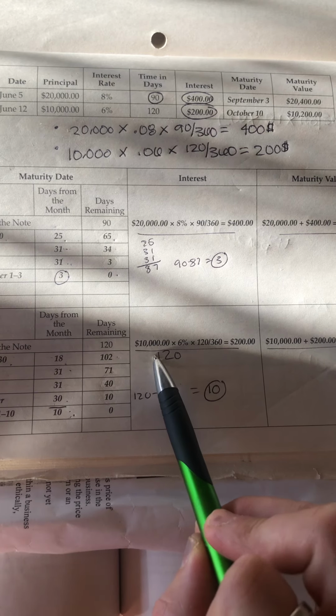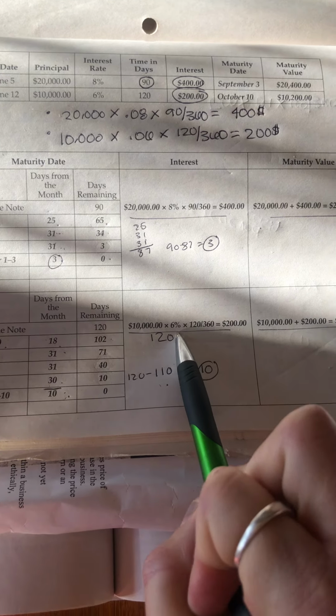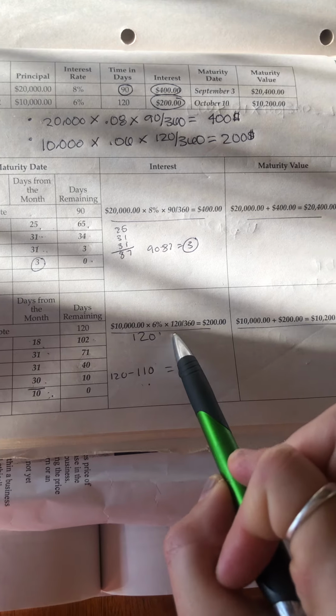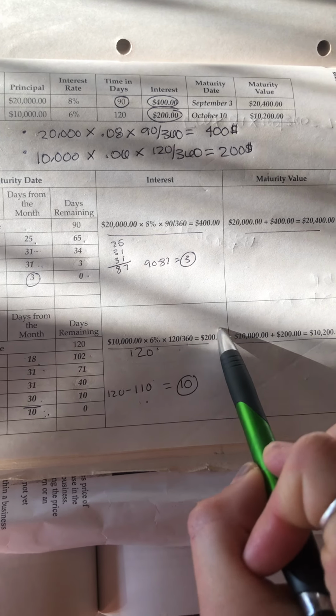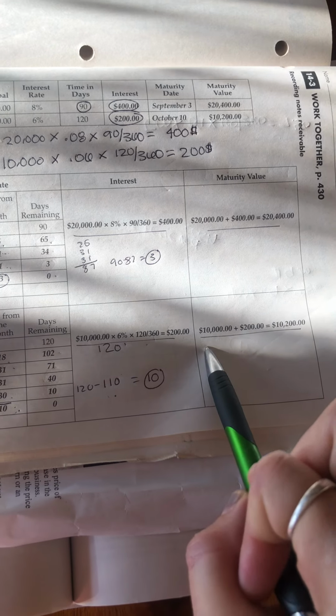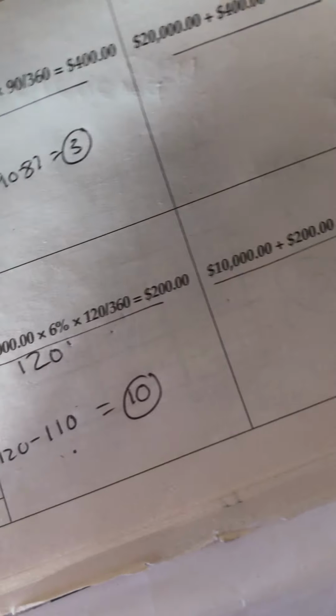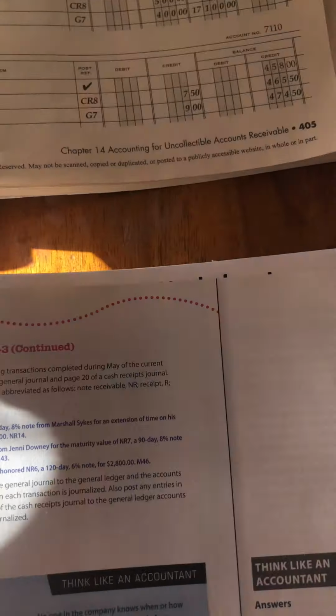Okay, and then again, to find your interest, you just take the principal by the interest rate, by the number of days, 120 is what the notes were, divided by 360, that's your interest. And then add it to your principal, and that is your maturity value. So that is how they did all of that.